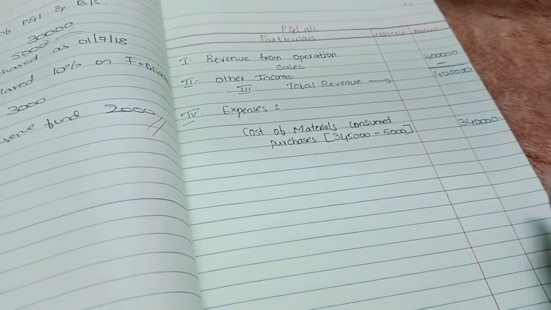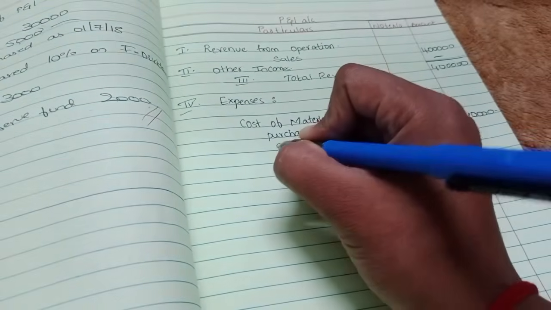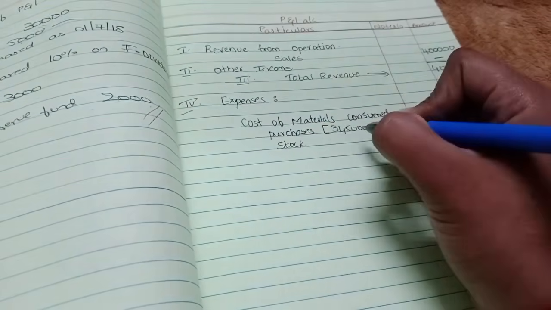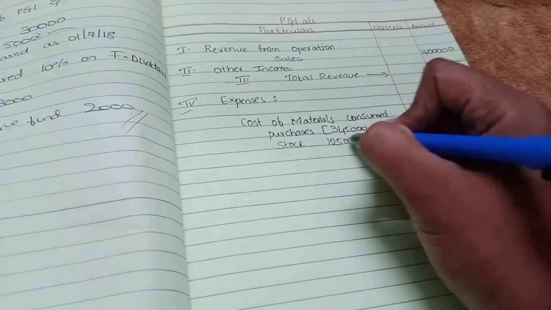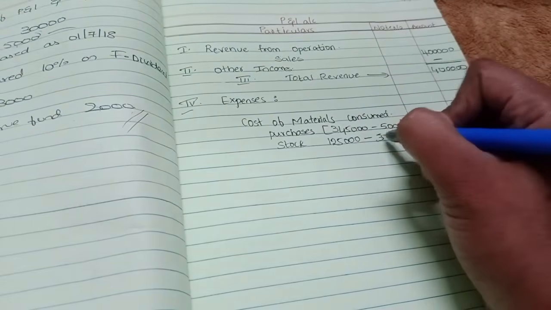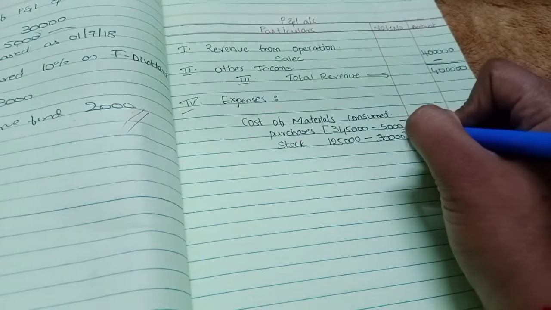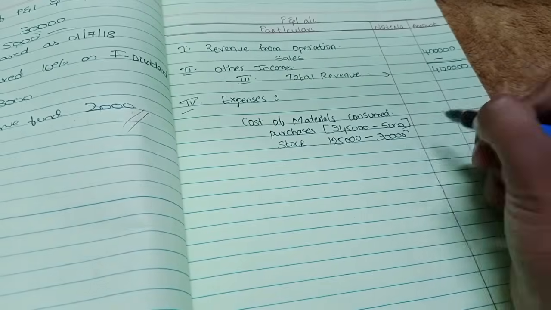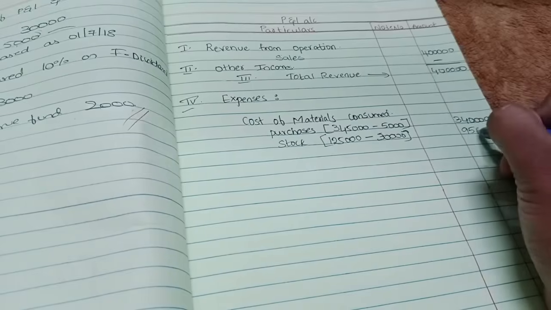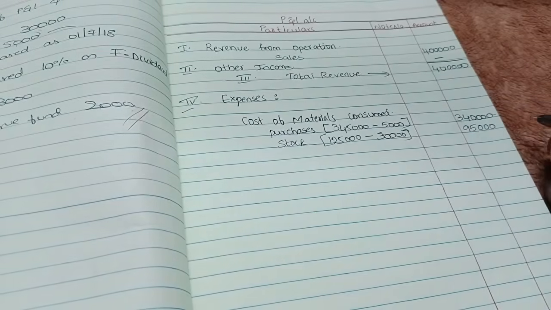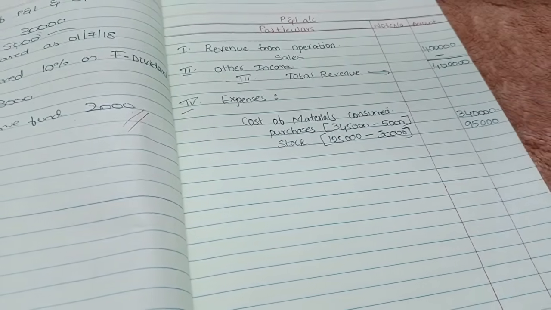After that, we are having opening stock and closing stock, no? Inventory. Stock means inventory. Its opening stock is how much? 1,25,000 minus closing stock is 30,000. Then what will be the answer? 95,000. Right? After that, what we are having?